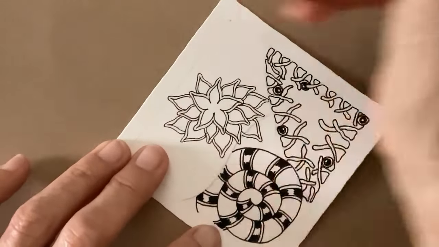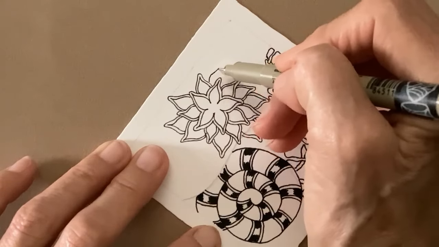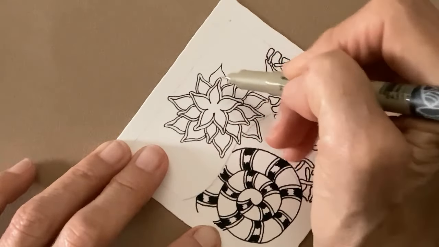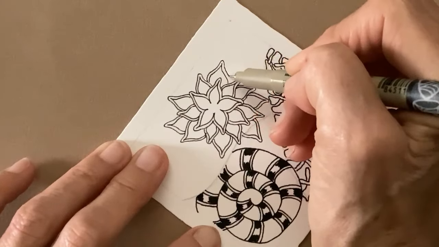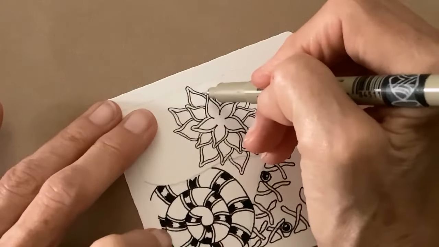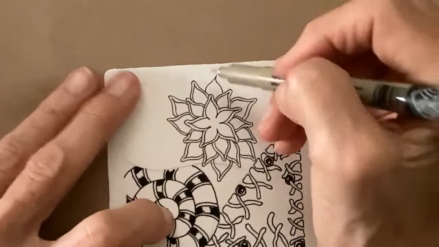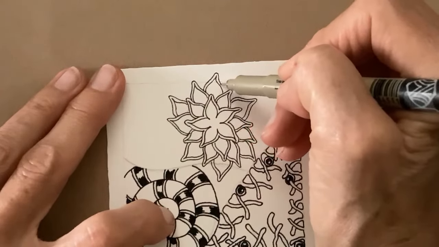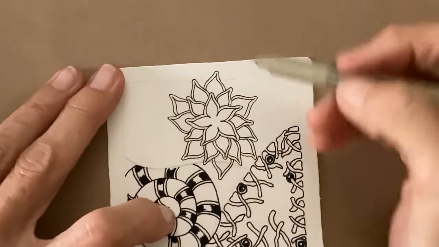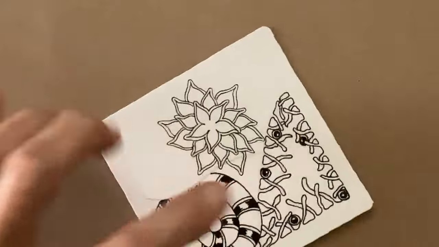This makes it look like it's spinning. Okay, I'm going to go ahead and go over that one. This is called a blossoming tangle. And that just means it's a pattern that starts in the center and moves out. Okay.